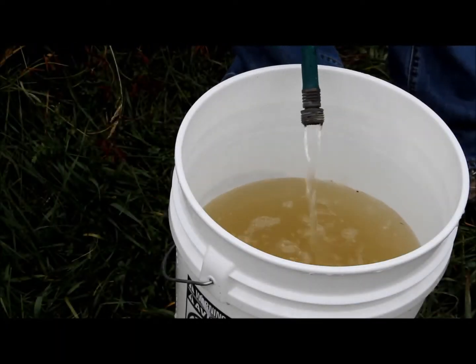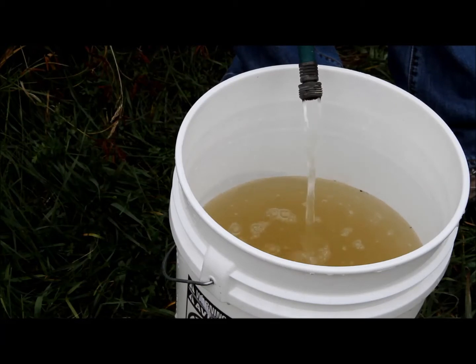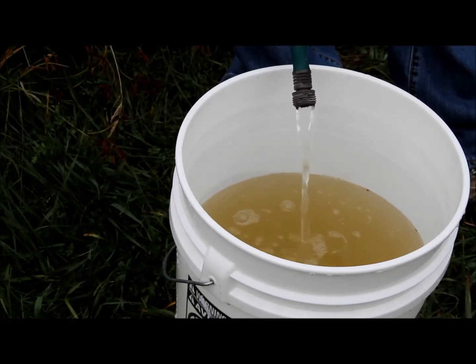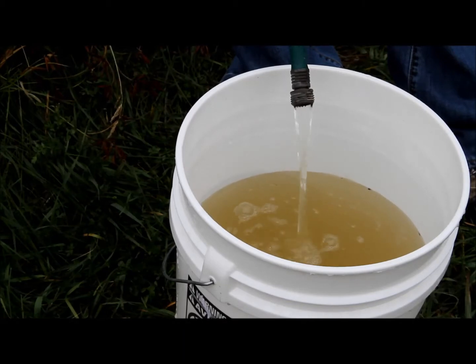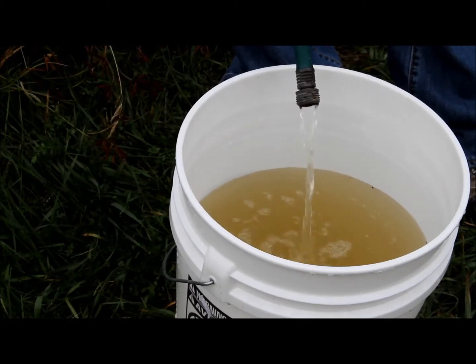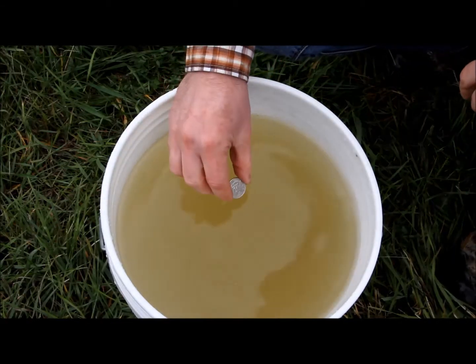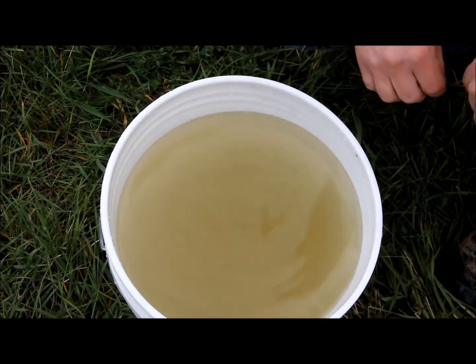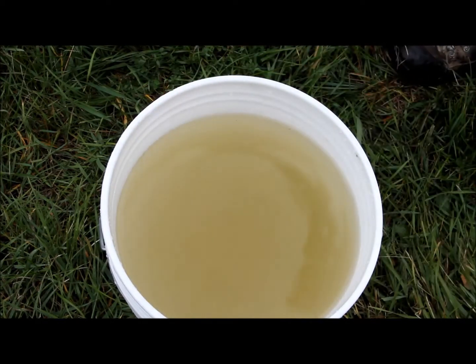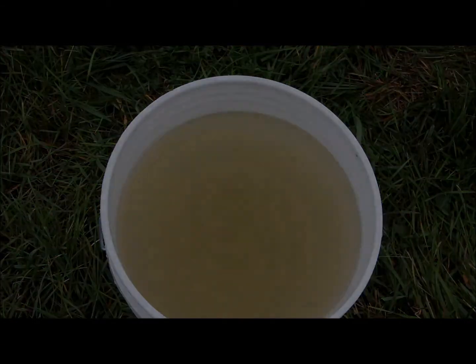Nephelometric meters will give an applicator a precise estimate of turbidity. However, an easy way applicators can test the turbidity of their water is by using a 5-gallon bucket and a quarter. The first step is to fill a 5-gallon bucket with water. By throwing a quarter into a filled bucket, an applicator can easily assess turbidity. This applicator can't see the quarter and knows immediately that he has a water quality issue.